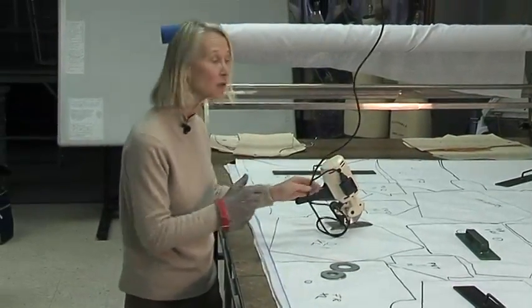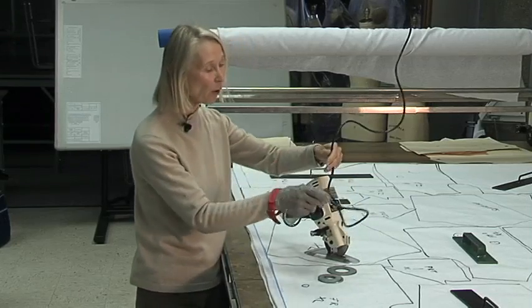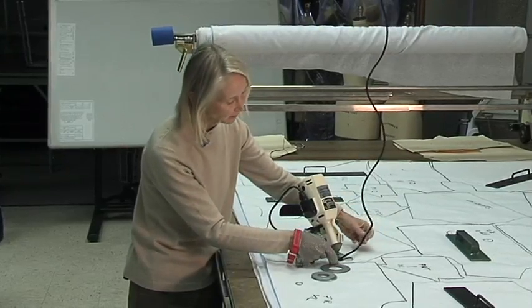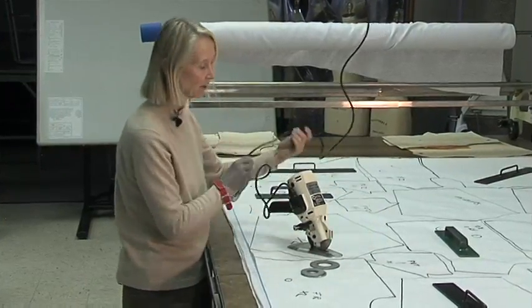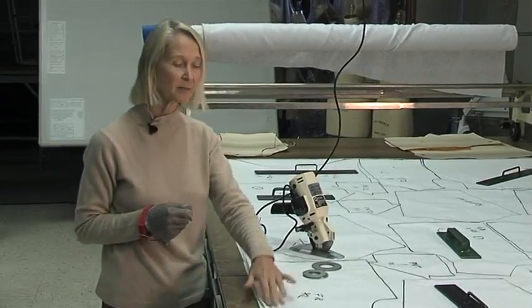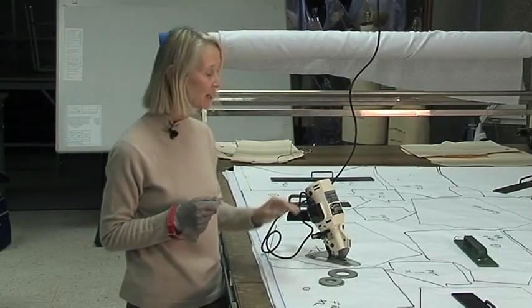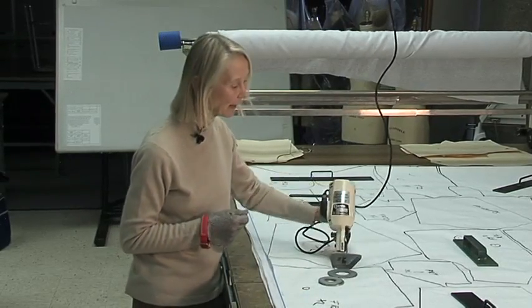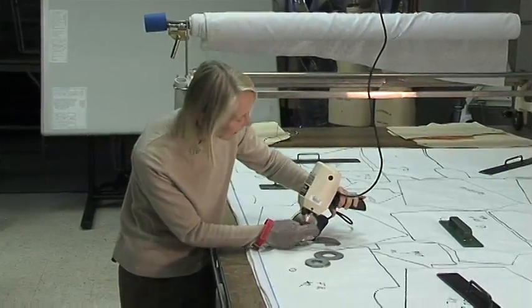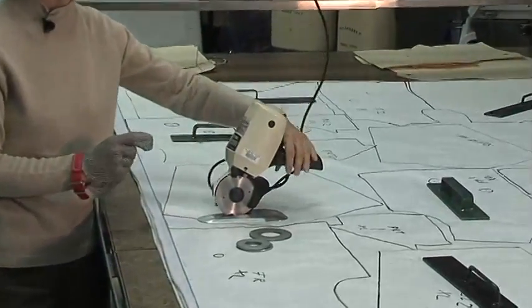Also be mindful that you don't accidentally let the cord get near the blade. How many layers we can have depends on the blade. You cannot have a higher stack than half of the blade of the rotary cutter.